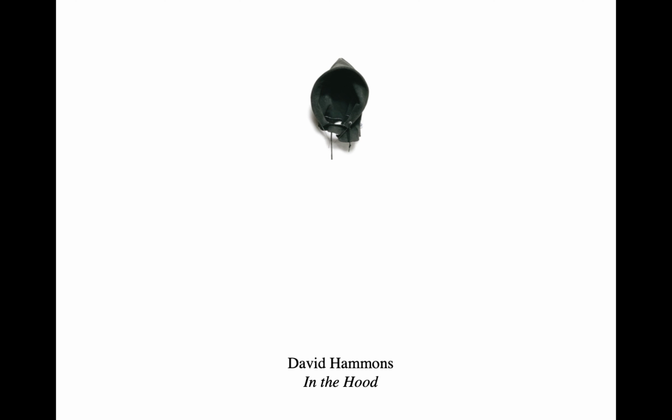Another powerful work that David Hammons did, I think about mid-90s, don't quote me on that date, In the Hood. If you can't tell what this is, I think it's pretty clear, but it's the hood of a black hoodie that's been severed pretty roughly and hung on this very white wall. I remember the first time an artist friend showed this piece to me, and it went through the art world like a thunderbolt because it was just so powerful.